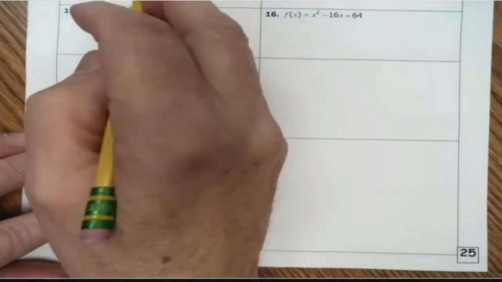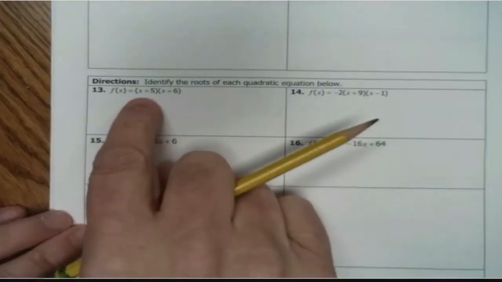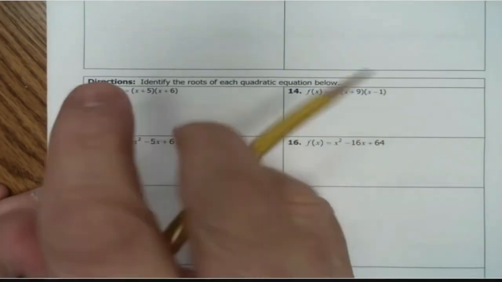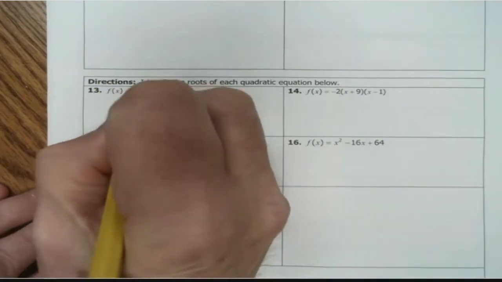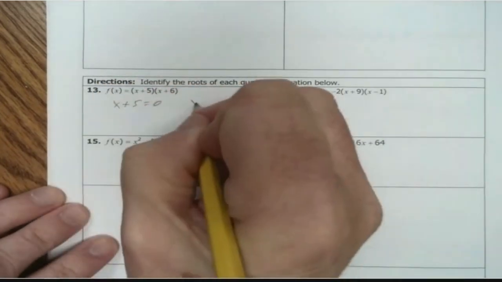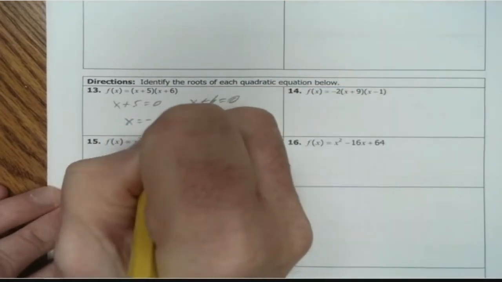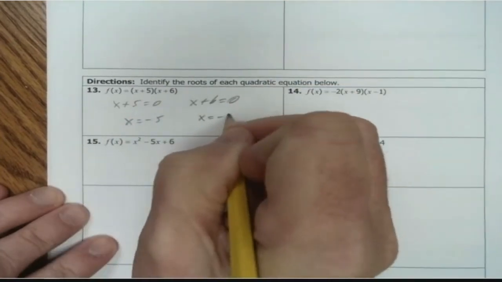This says identify the roots of the quadratic equation. This one's already factored for you, so all you have to do is set that equal to 0 to find what the roots are. So x plus 5 equals 0, x plus 6 equals 0. So x equals negative 5, x equals negative 6. There's the roots.